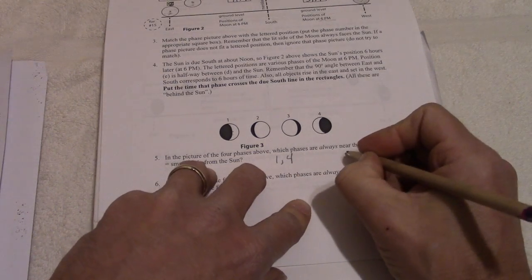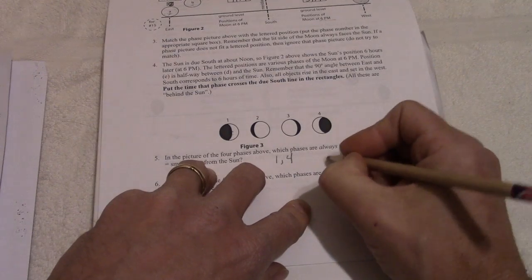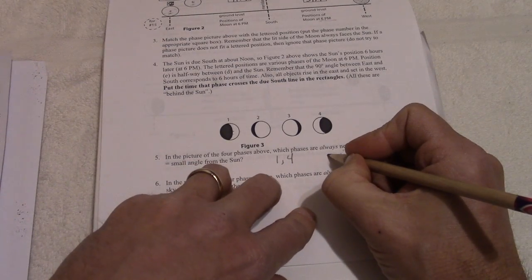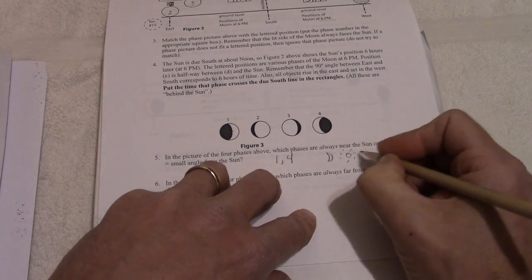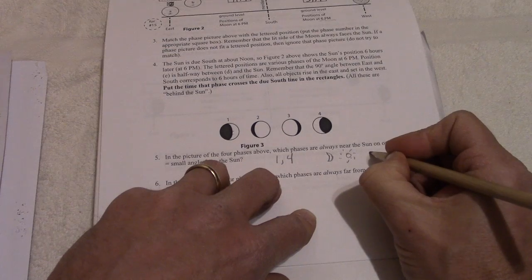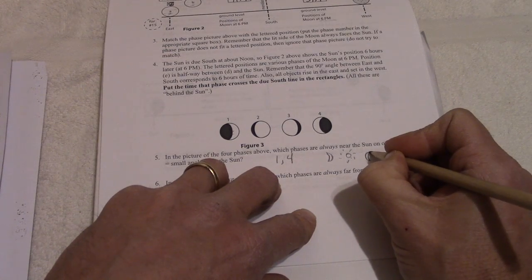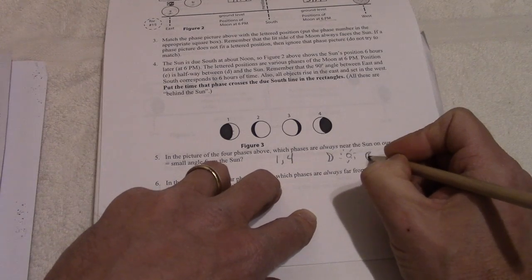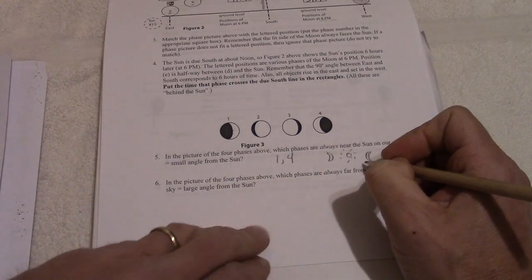So if I were to draw a little picture of the sun here, I would have phase 1 being pretty close to the sun with the lit side facing the sun, and then I'd have another one over here for that waning crescent being right there with the lit side again facing the sun, but it would be on the left hand side.